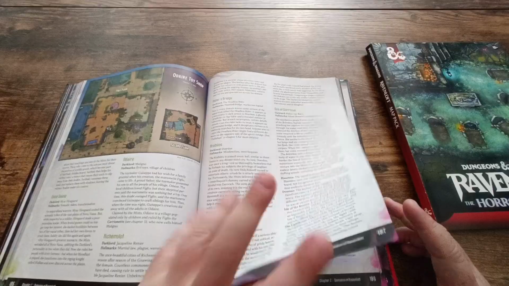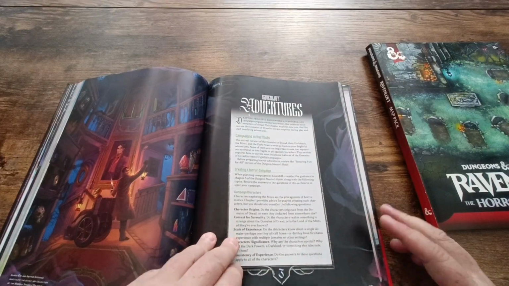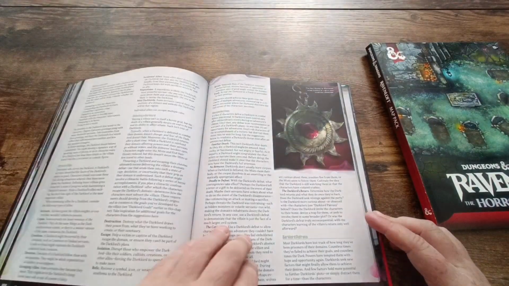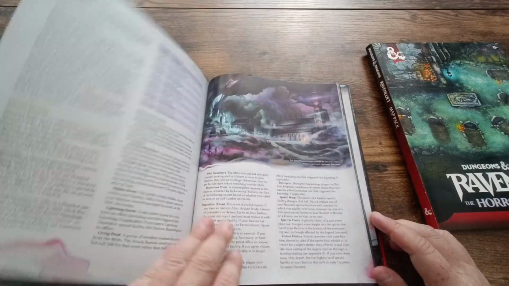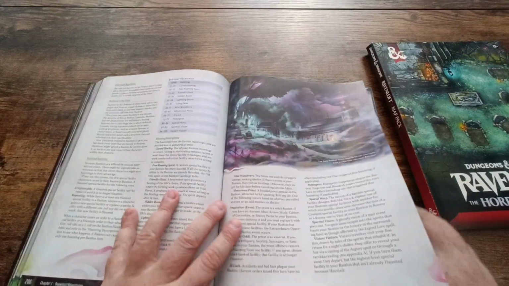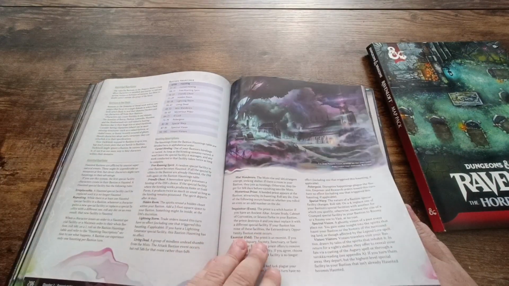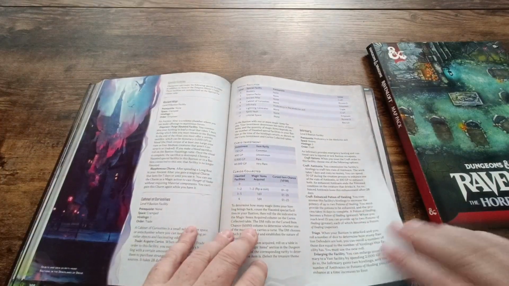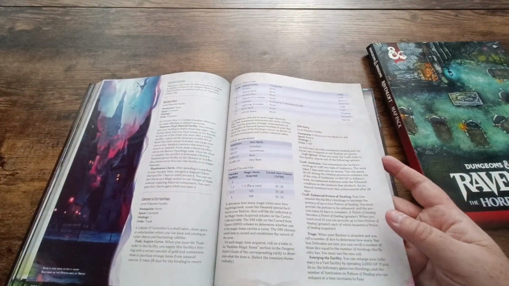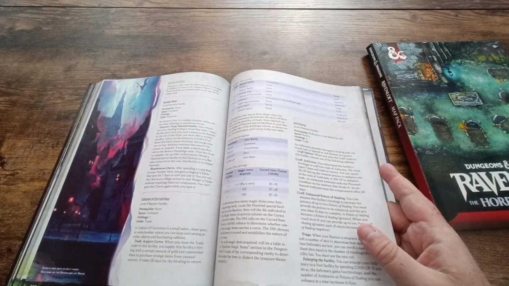So we've got all of that, and then we get to our adventures. This is about creating adventures. As we scroll through, it gives you lots of stuff. I've had a quick read through of this already. Some very cool stuff. We also have Bastion options as well, which I am eager to explore.